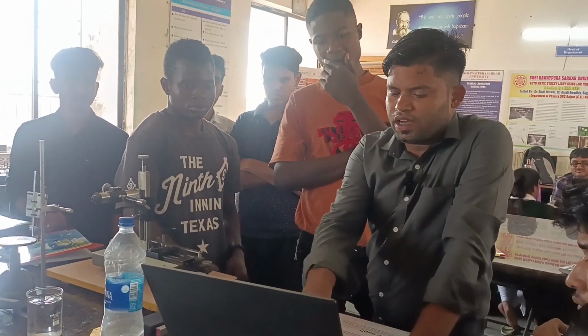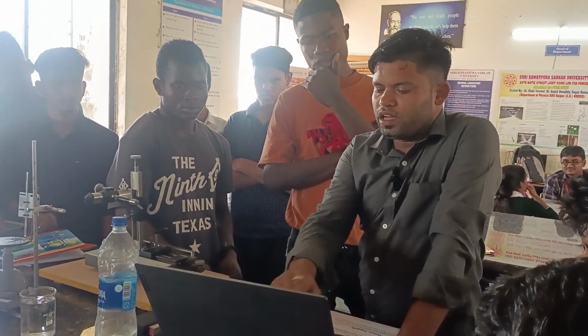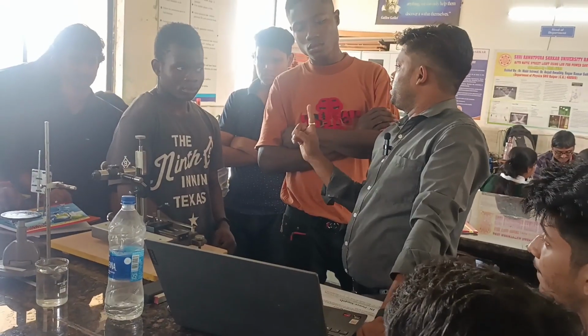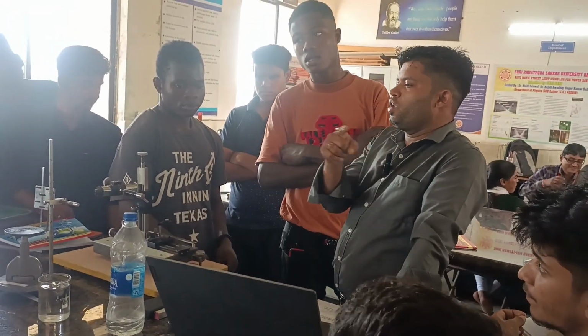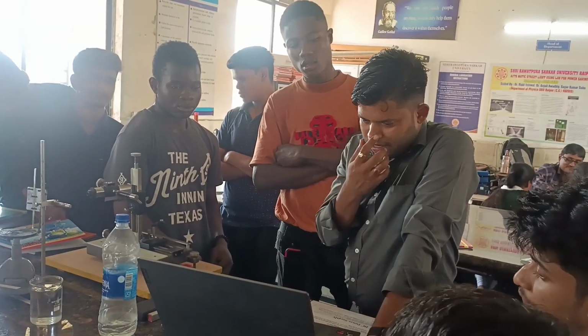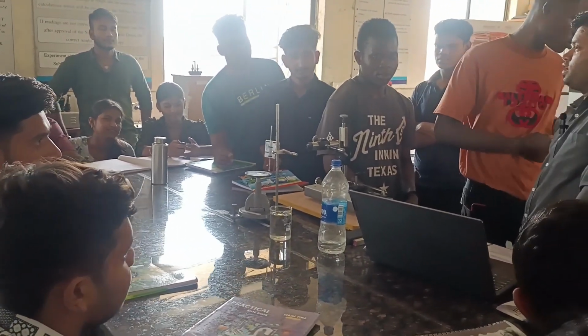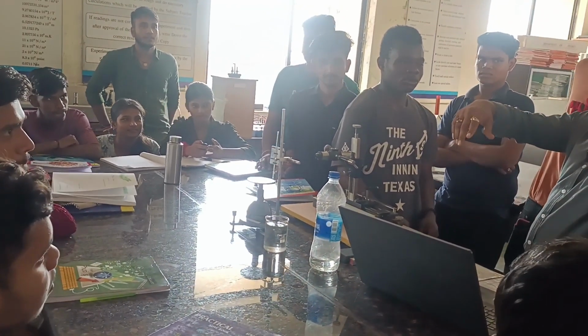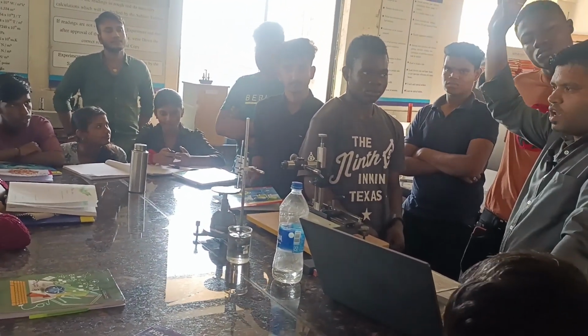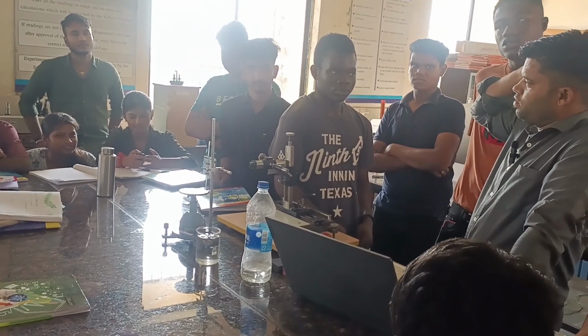The mercury used in the thermometer. All are clear or not? Next, a duck is able to float on water; you have seen this many times in rural areas.